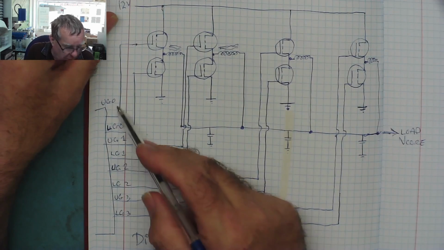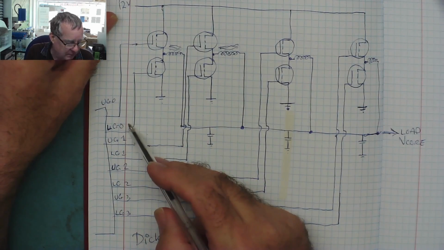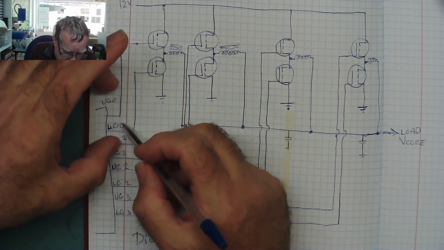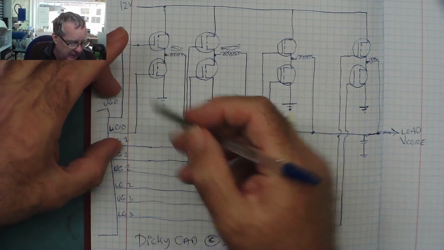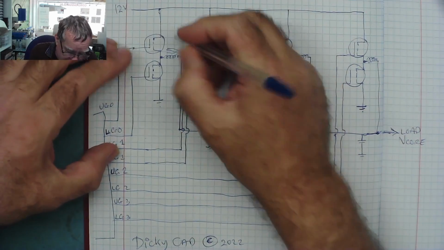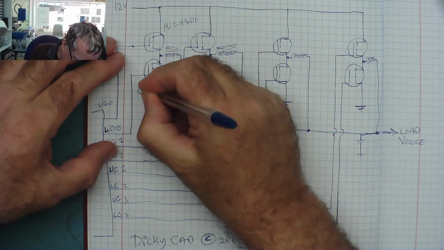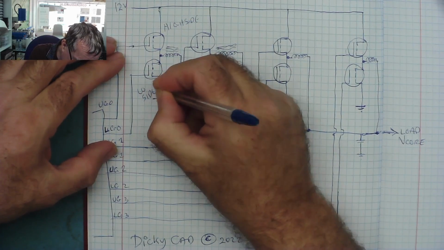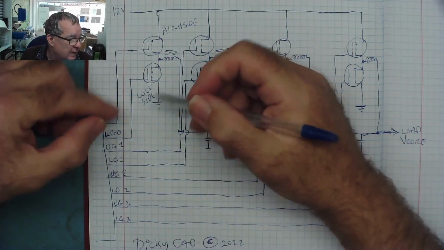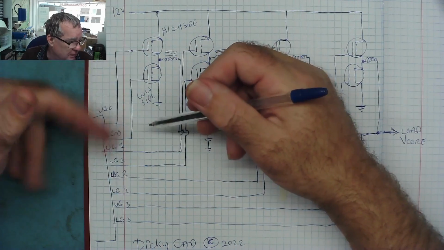This business with the upper gate and the lower gate is called the drive to the MOSFETs. So here we have a pair of MOSFETs. High side, low side. Okay? And each one has to be fired in turn.